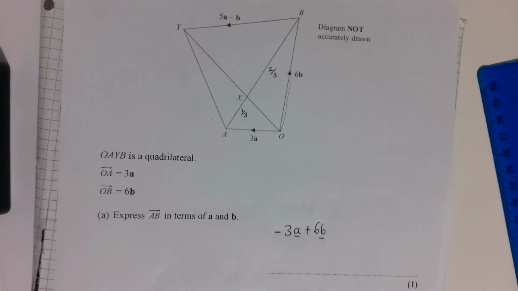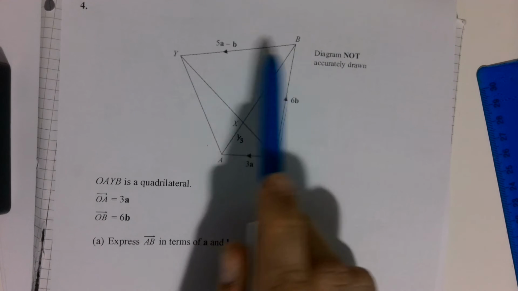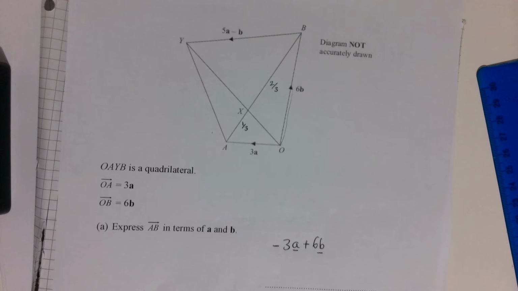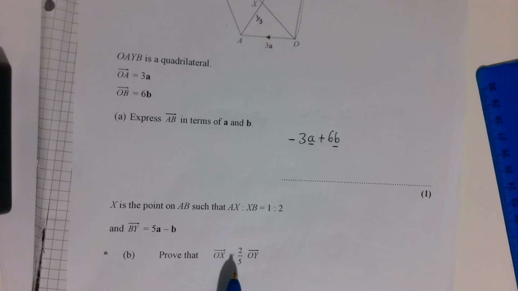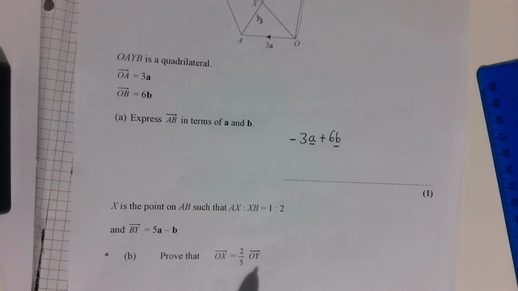Okay, so the only other bit of information we are given is that the vector taking us from B to Y is 5A minus B. So we are being asked to prove that the vector O to X is 2/5 the vector O to Y.